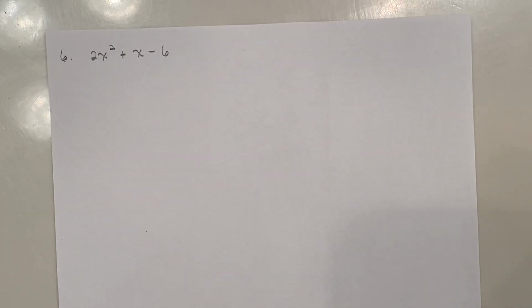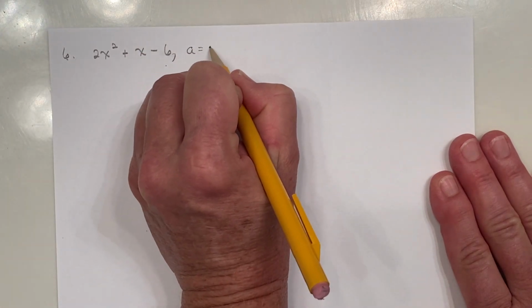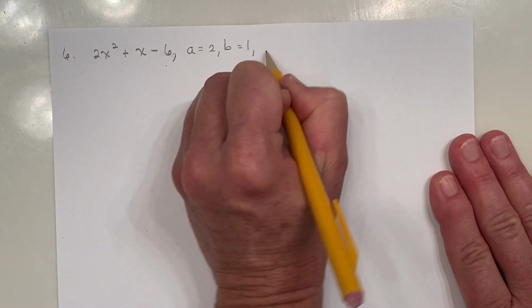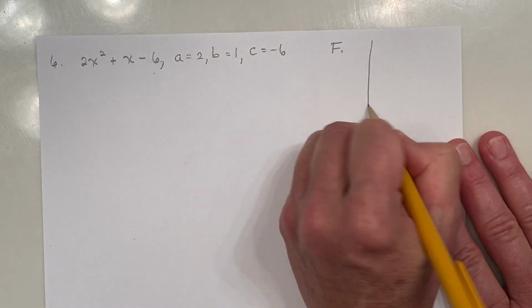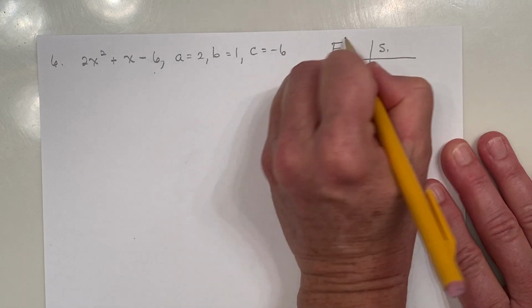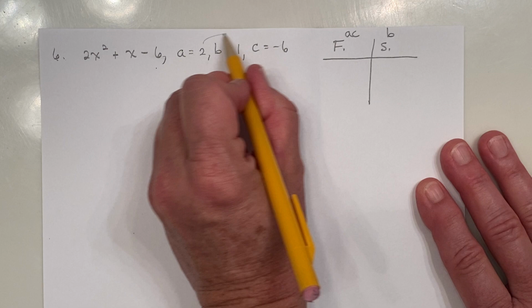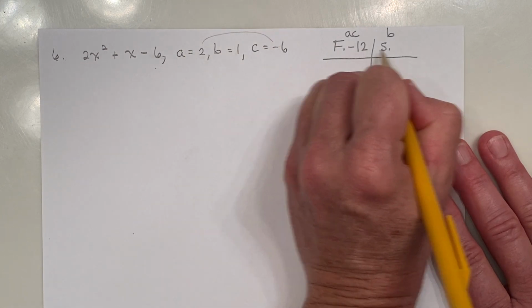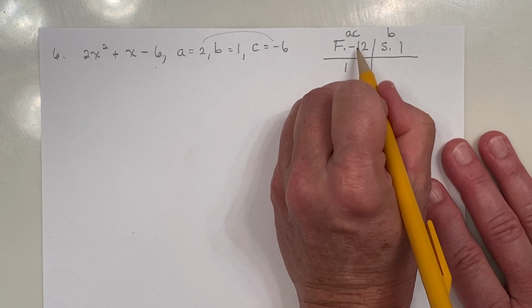All right, inspecting this, this is a quadratic trinomial. A is greater than 1, so we are going to have to factor by grouping, but we're still using that factor sum chart. List factors of 12. I'm just going to ignore the negative for right now.